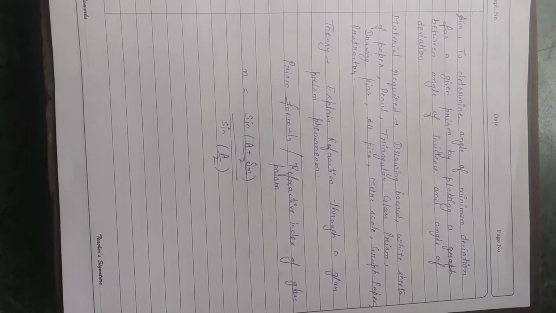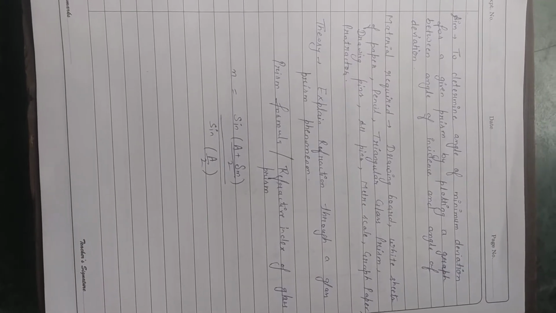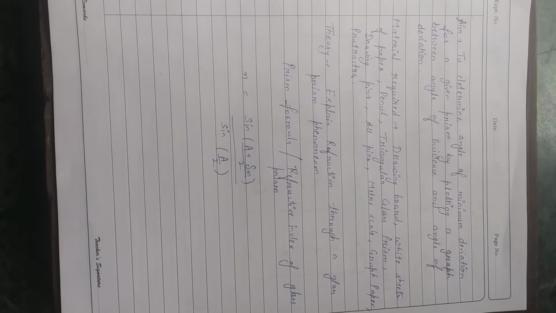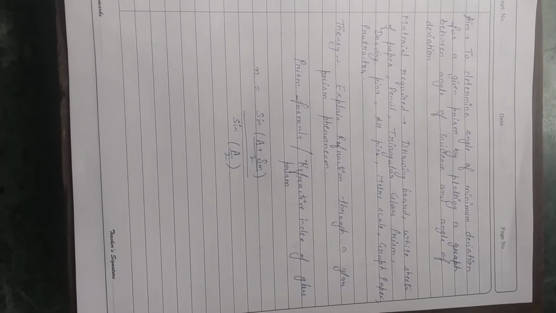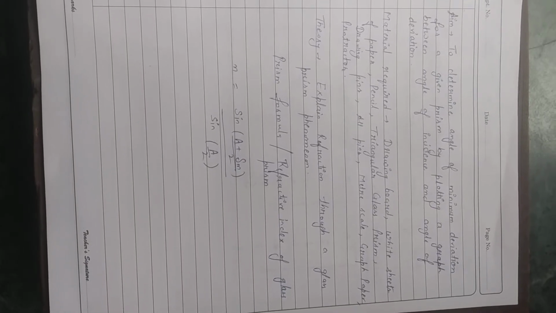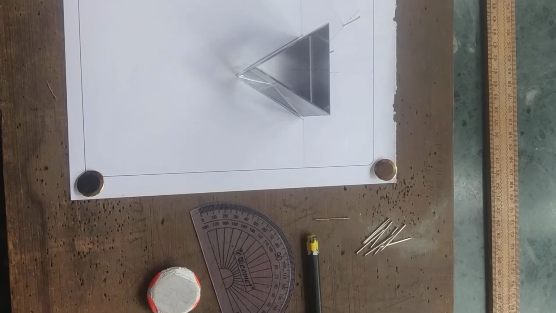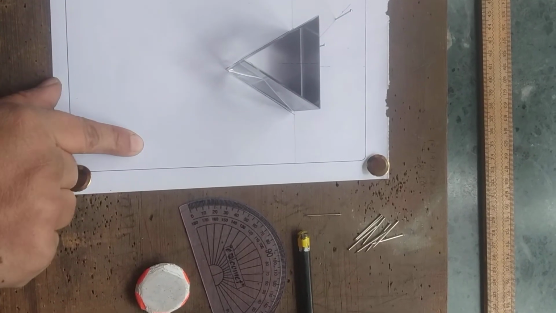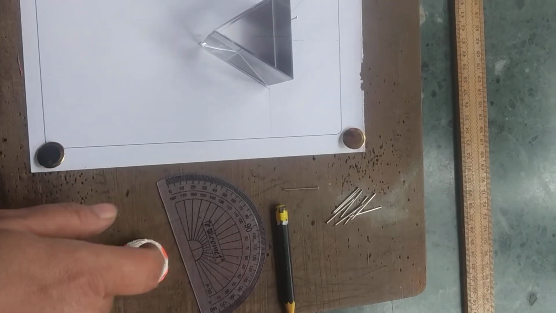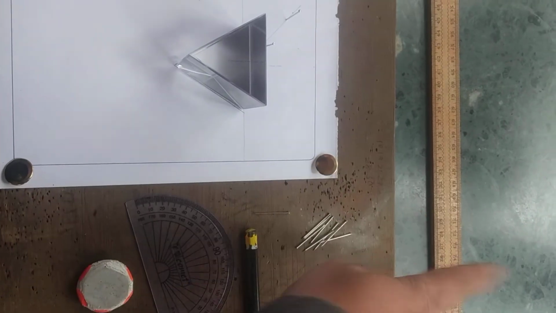Hello, today we are going to do the experiment, that is to determine the angle of minimum deviation for a glass prism by plotting a graph between angle of incidence and angle of deviation. For this purpose, what should I require? The things required in this experiment are white sheet, glass prism, pencil, protractor, eraser, pins, board pins and meter scale.